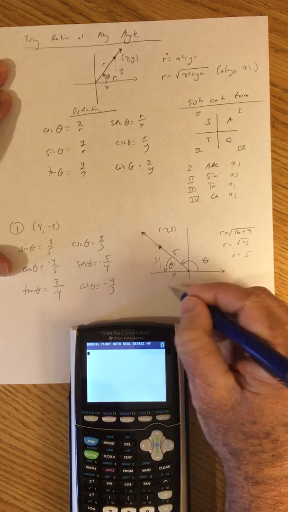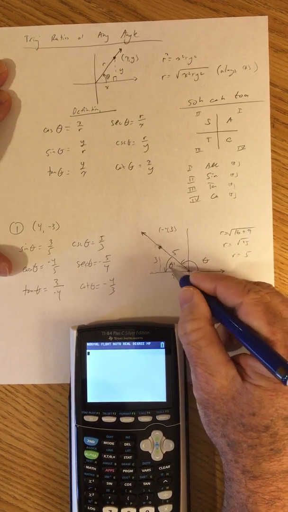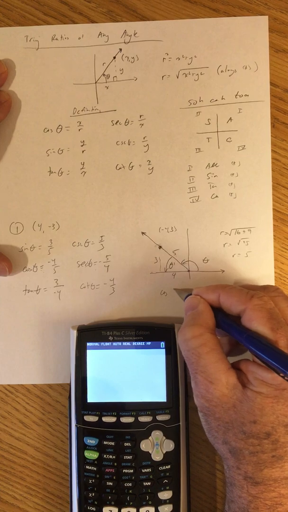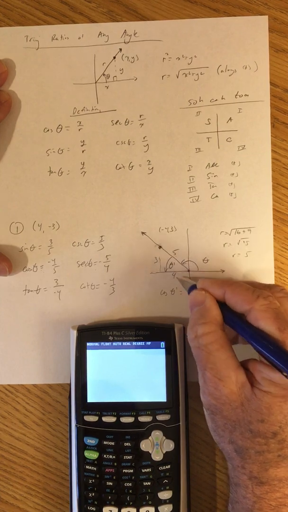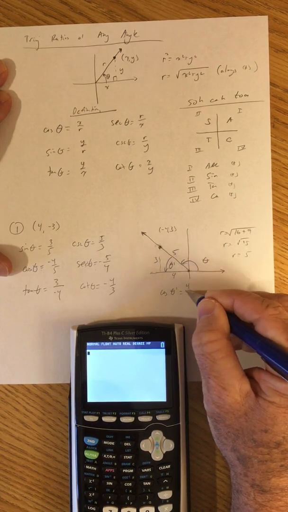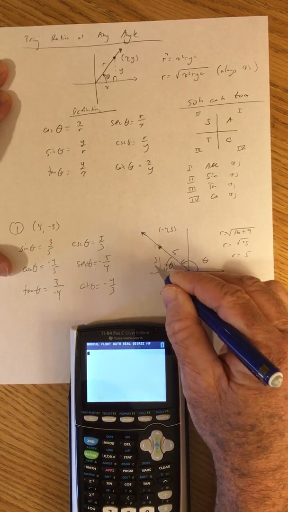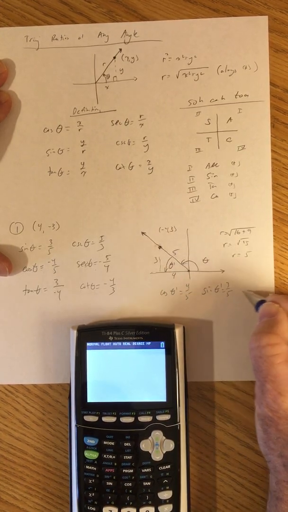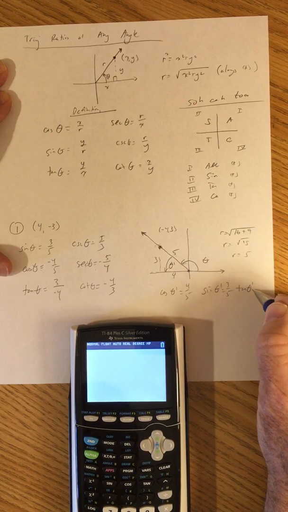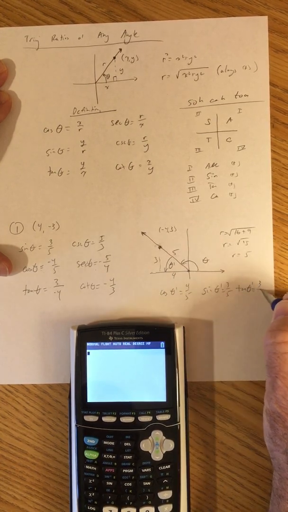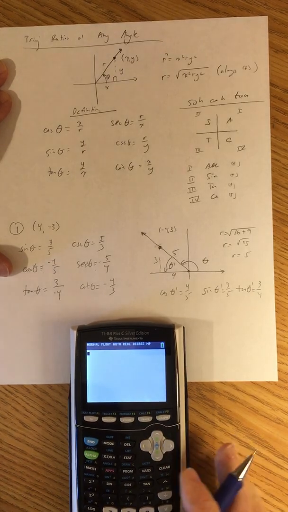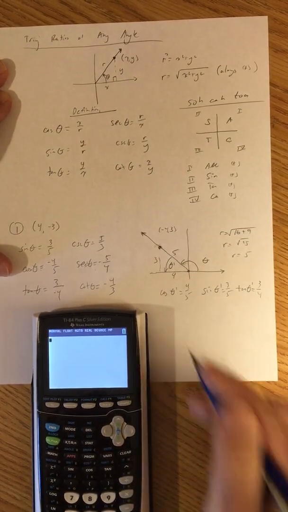I can find the reference angle by using cosine of theta prime, which is adjacent over hypotenuse, 4/5, sine of theta prime, which is opposite, or 3 over 5, or tangent of theta prime, which is 3/4. Any one of these is going to get us that value of theta prime.